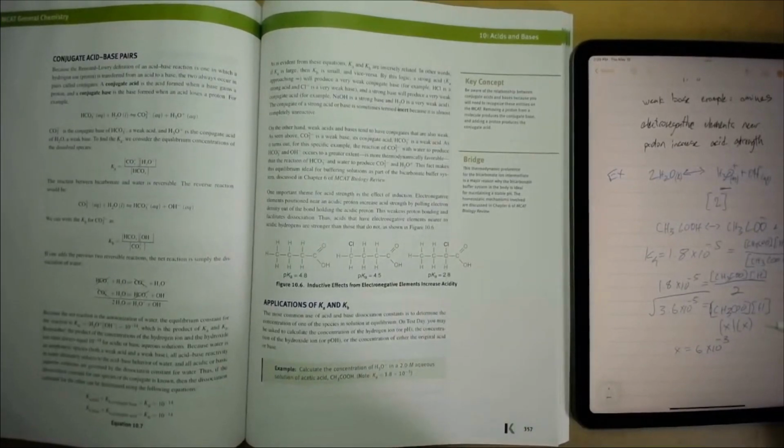So if that's the concentration of protons that we're adding, back to this first, so now we want the concentration of this.